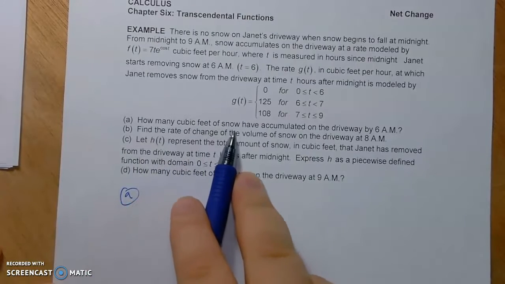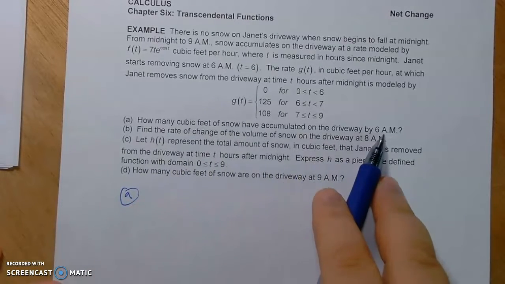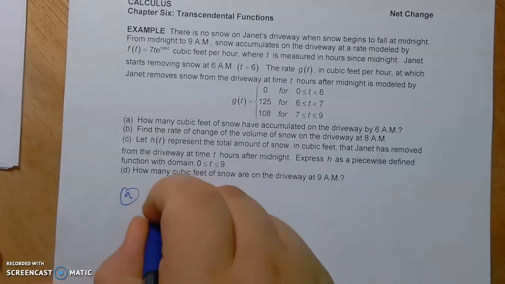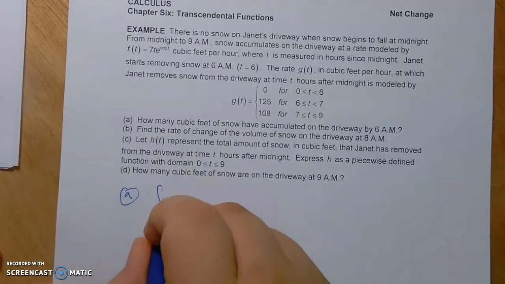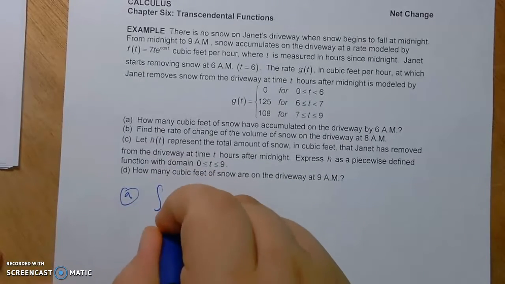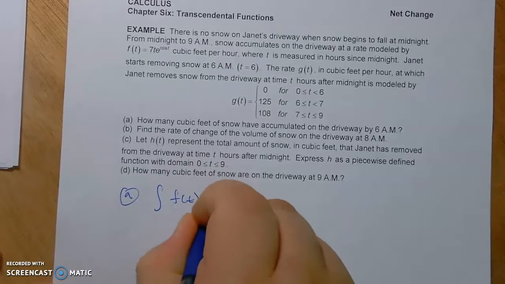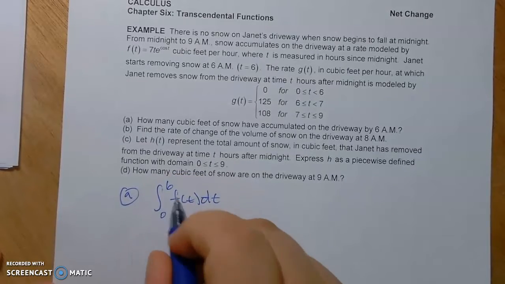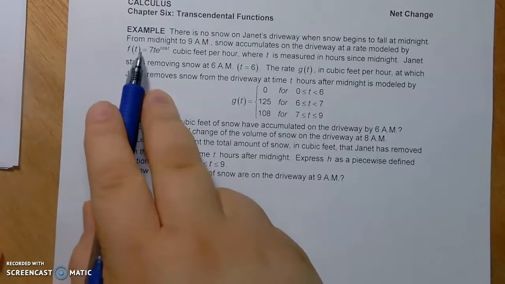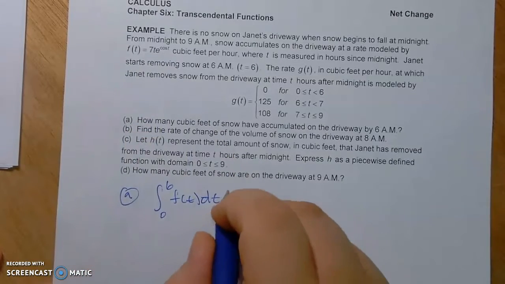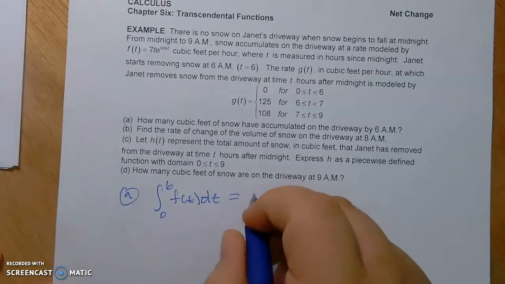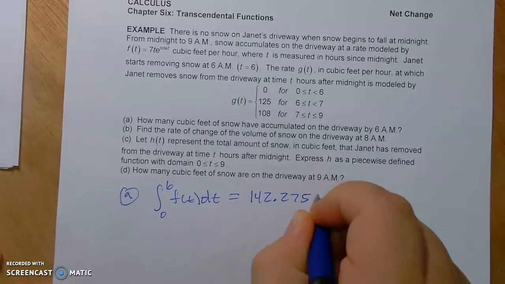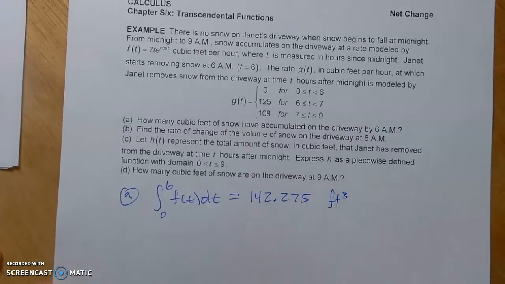How many cubic feet of snow have accumulated in the driveway by 6 a.m.? So before she starts shoveling, how much snow is there? Well, that's the rate of change of the snow, which is f of t. So from 0 to 6, midnight to 6 a.m., f of t, which is this expression up here, we're going to integrate that from 0 to 6, and we get 142.275 cubic feet.